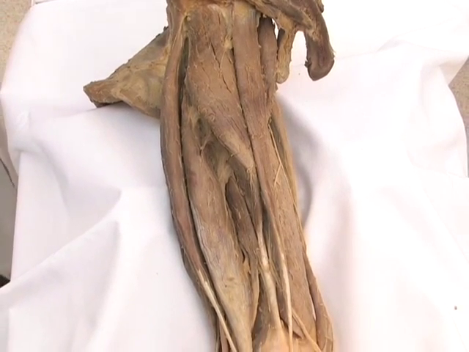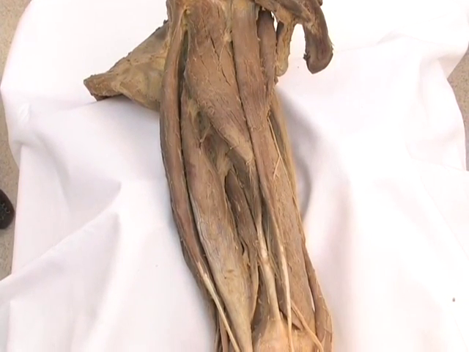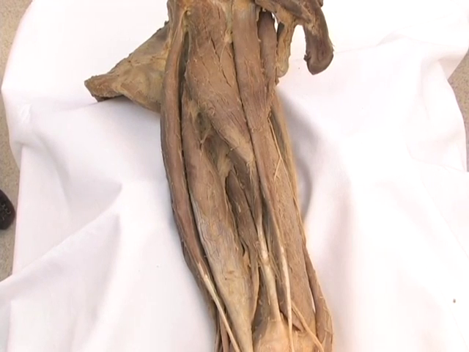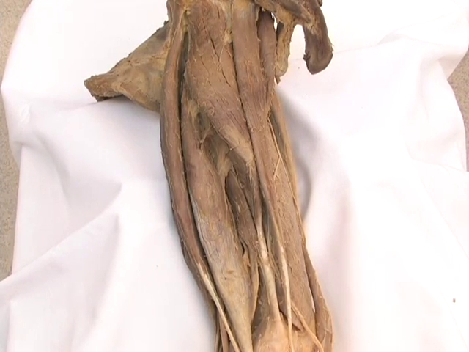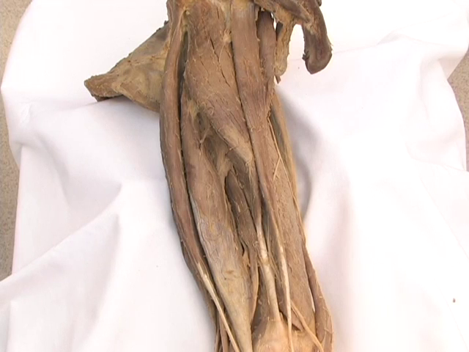The pectineus lies anteriorly and receives innervation from the femoral nerve. In fact, the adductor magnus has 2 functions. The sciatic nerve makes it extend the thigh, and the obturator nerve makes it adduct the thigh.